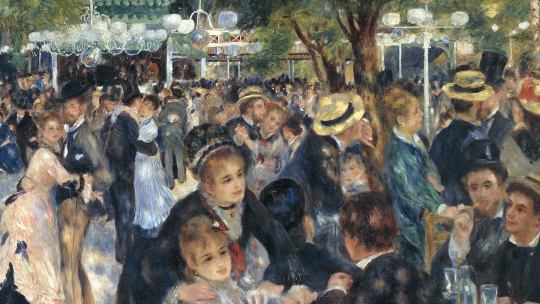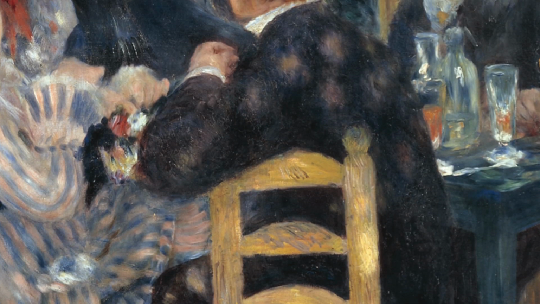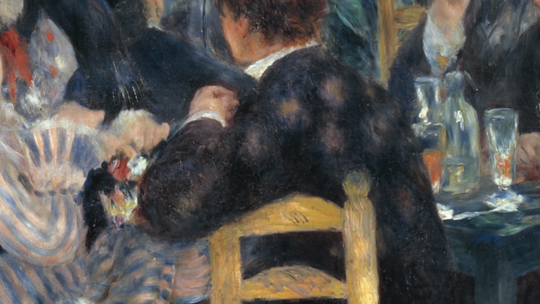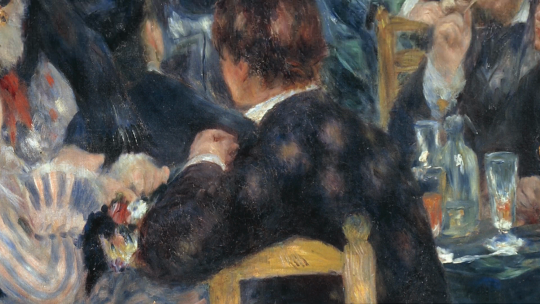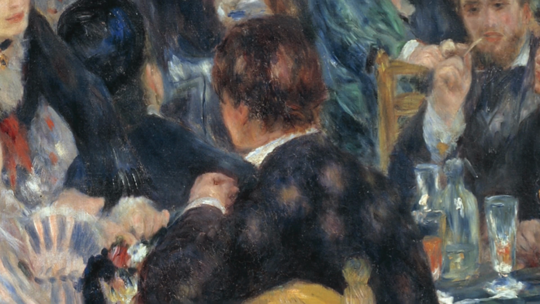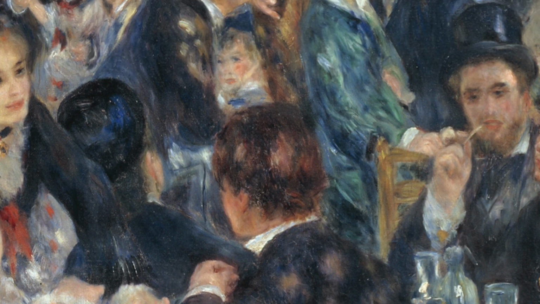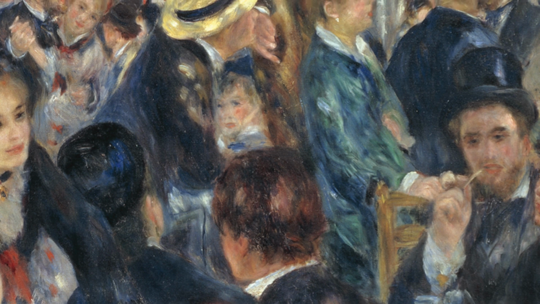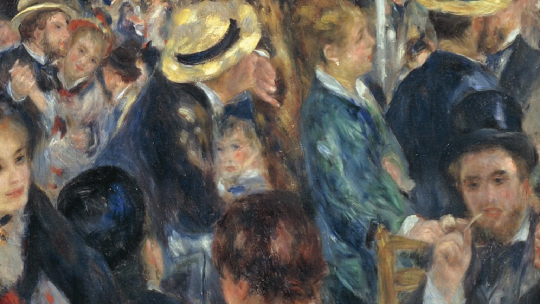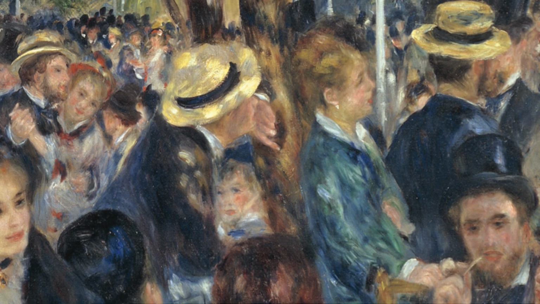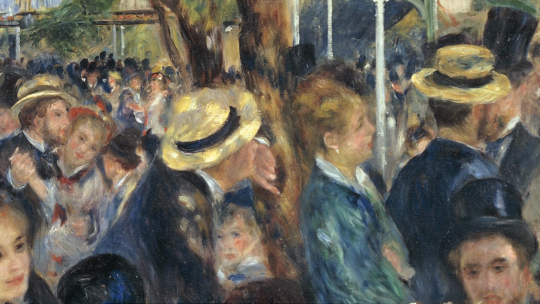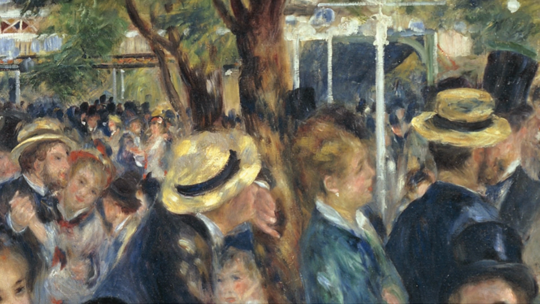So let's look at an example. Let's look at the gentleman who has his back to us. You can see that on the back of his coat, you have these kind of spots. You can also see it on his hair. And just above, you see a gentleman in a straw hat. That hat has these same patches. These patches are the shadows that are being cast by the trees that are above these individuals. So here Renoir is studying how the light filters through these trees and casts shadows.